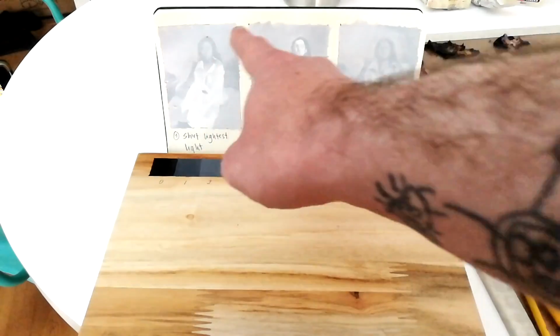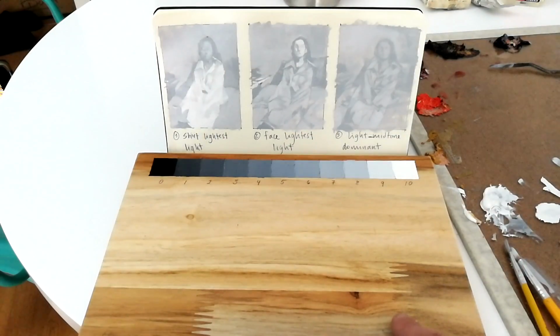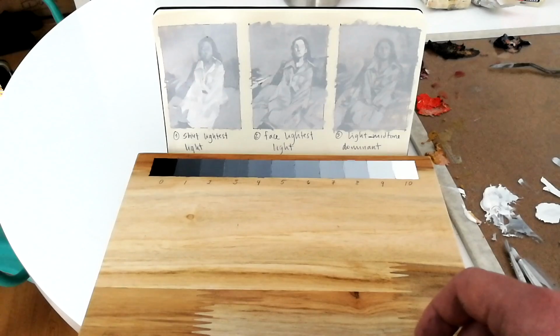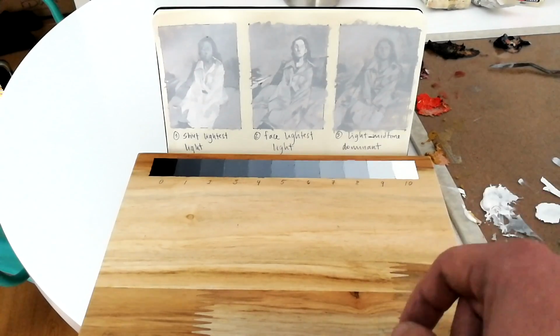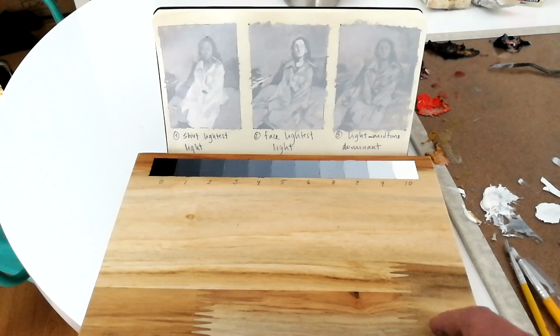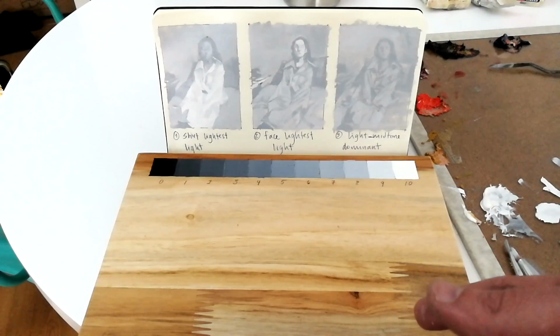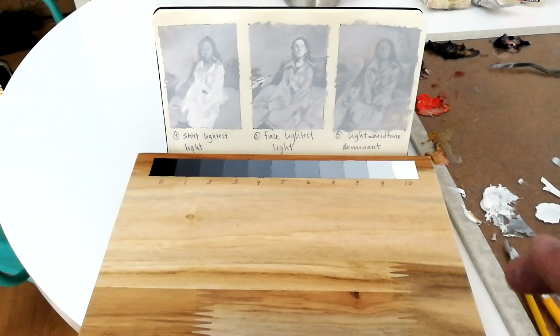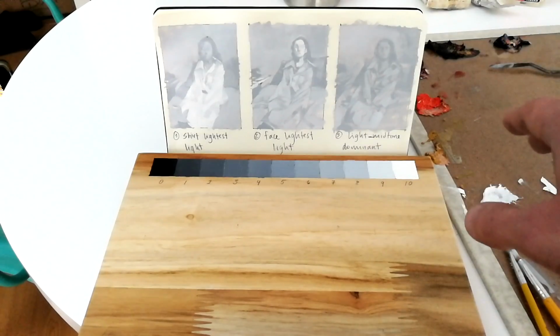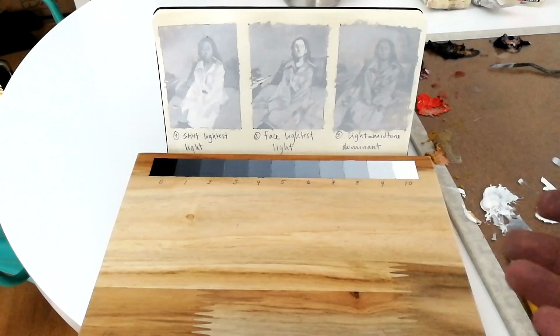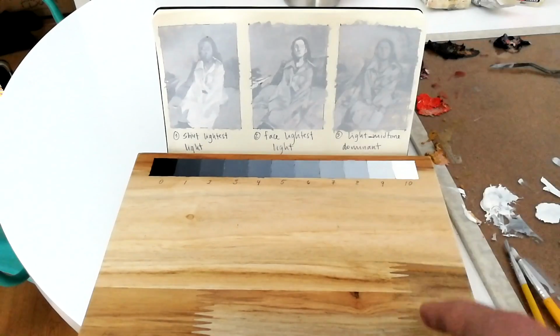So these first two are very evident in terms of how you're using value as an arrow to your intent, almost like something that's pointing to your intent. With this one, it's more about the wholeness of the image and the atmosphere that envelops the figure in this case.